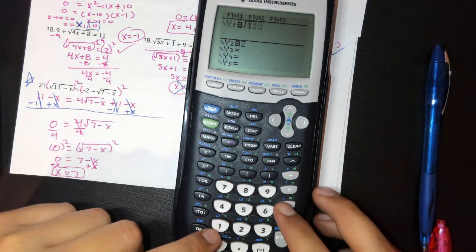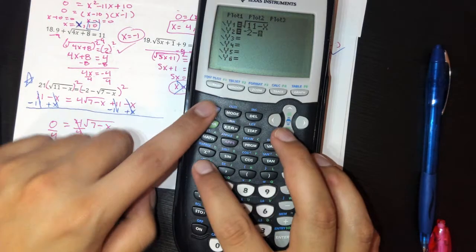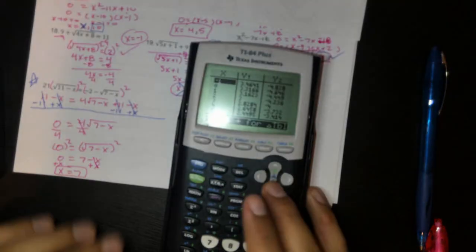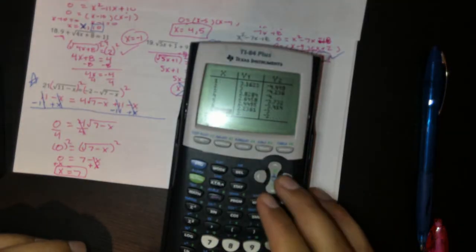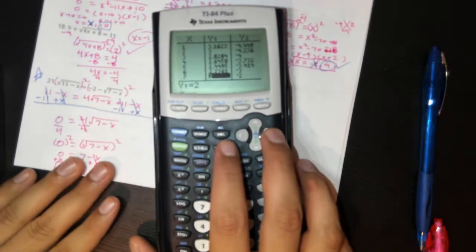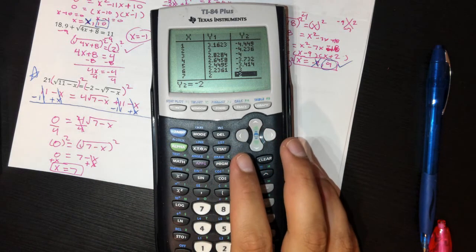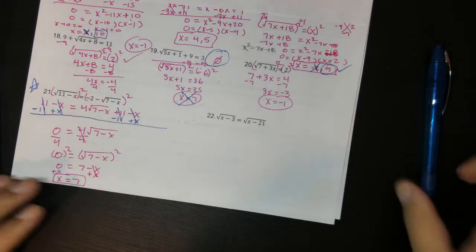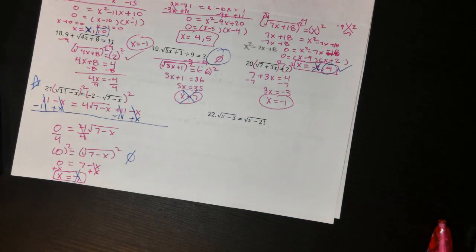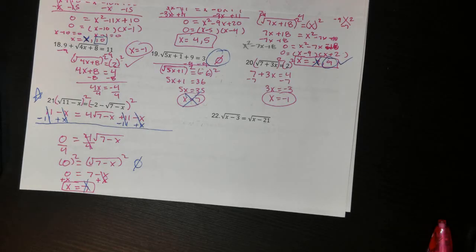Square root 11 minus x. Then we got negative 2 minus square root 7 minus x. Alright, then we said it was 7. Oh, so right there, 2. You can see 2 and negative 2. So this is actually going to be no solution. 7 doesn't actually work. Alright, so again, that's why it's important to check your answer after you complete the problem.